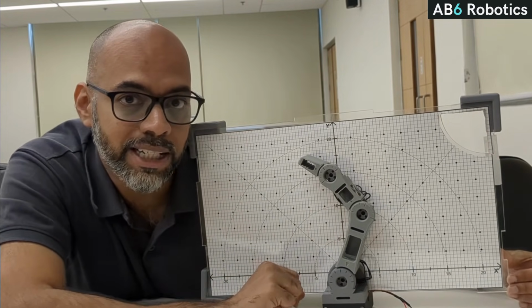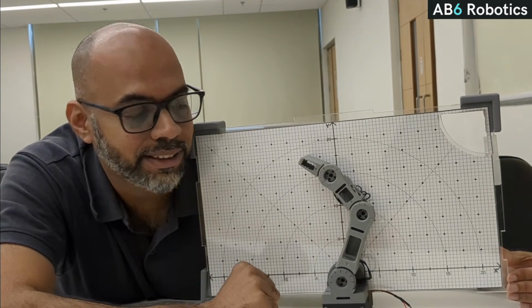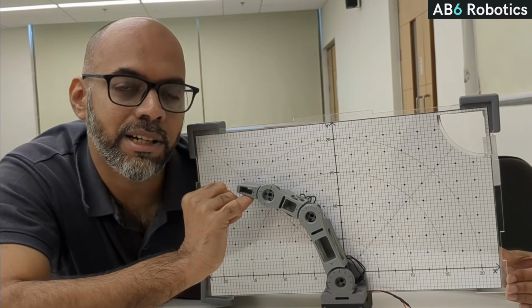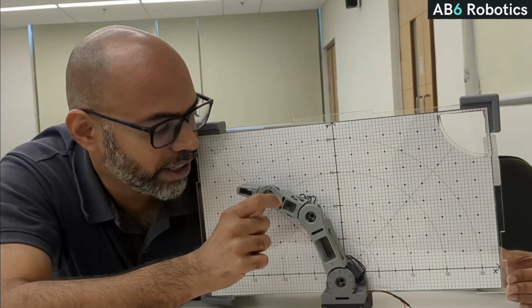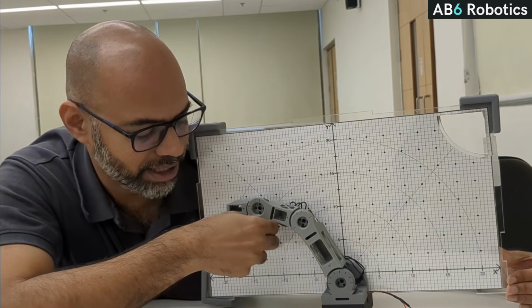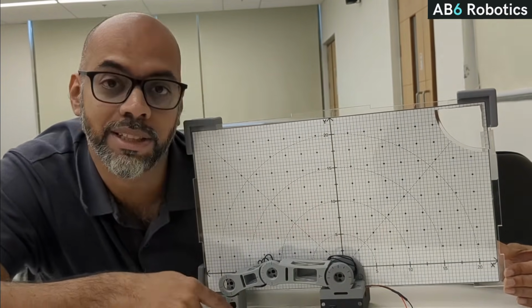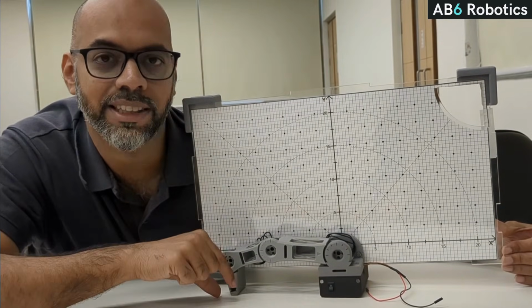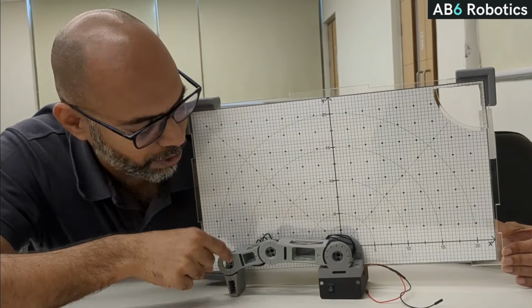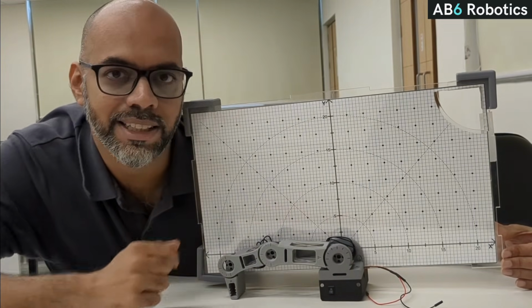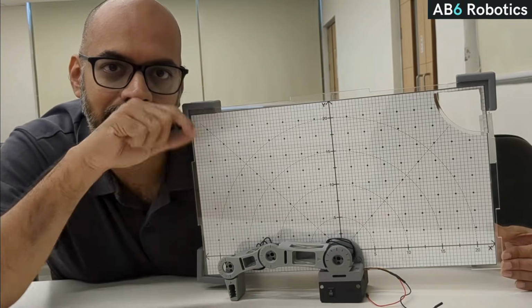The inverse kinematics problem is the opposite of that. Sometimes we know where we want the end tip to go, and we want to figure out what needs to happen at the joints for that to happen. So let's say I want to pick up an object from this location. So I want the end tip to go here, and I want a certain orientation of the end tip. Then what would all the joints have to do? So that calculation is called inverse kinematics.